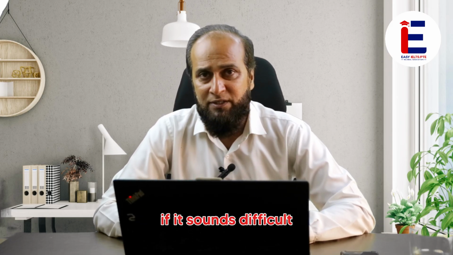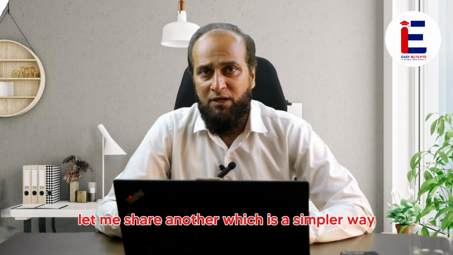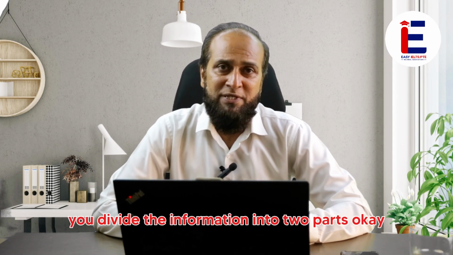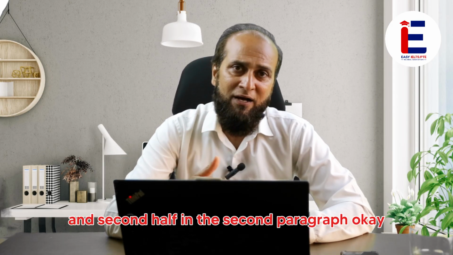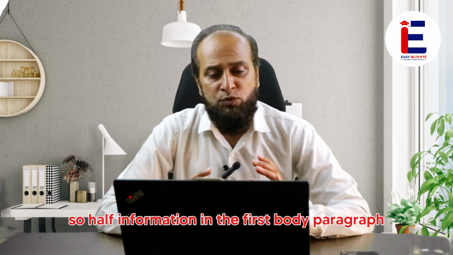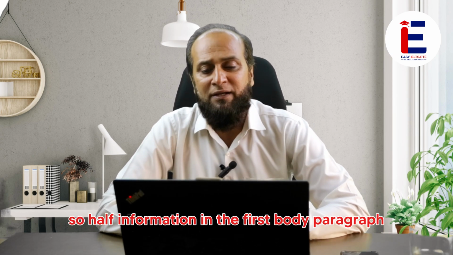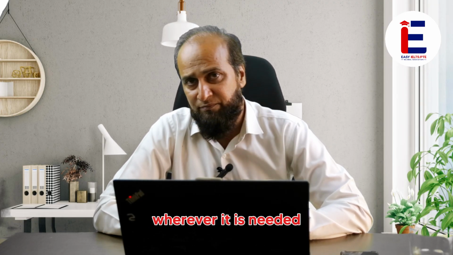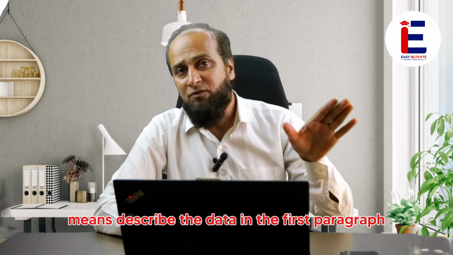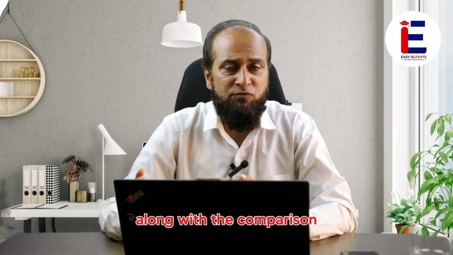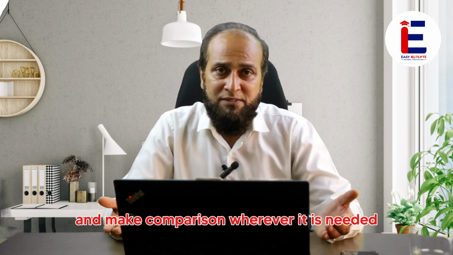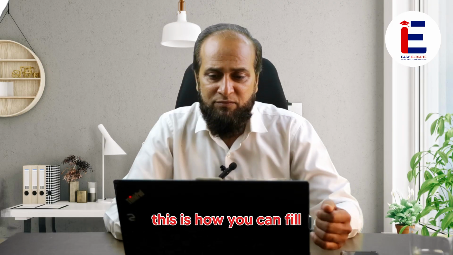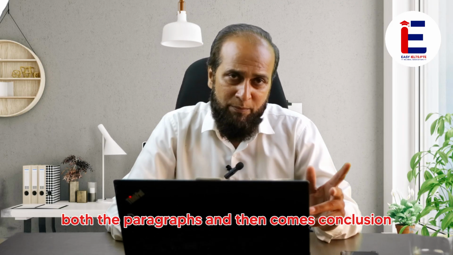If it sounds difficult, let me share another, simpler way. You divide the information into two parts. The first part should be in paragraph 1 and the second half in the second paragraph. So describe half the data in the first body paragraph along with the comparison wherever it is needed, and then in the second paragraph describe the remaining data and make comparison wherever it is needed. This is how you can fill both the paragraphs.